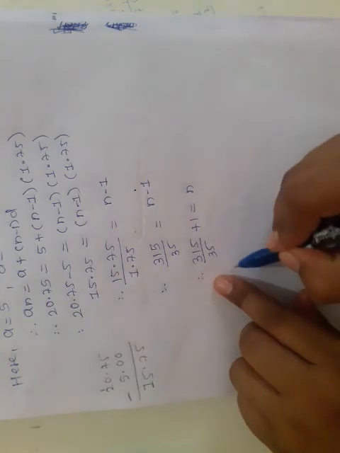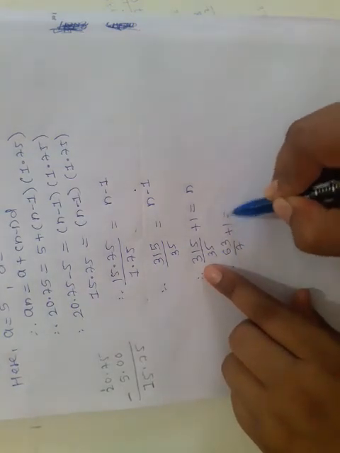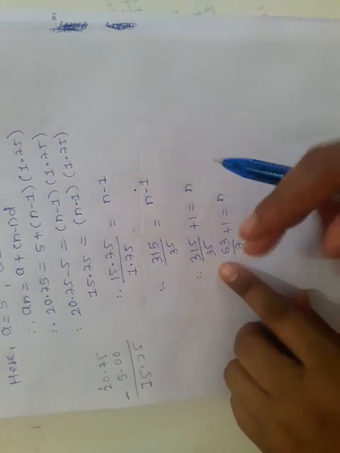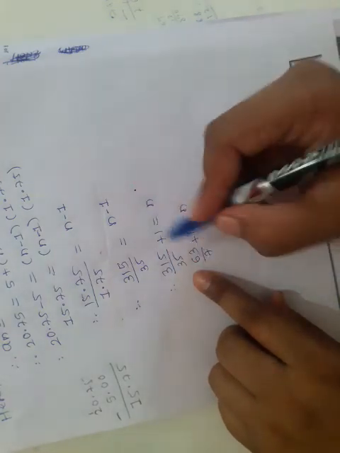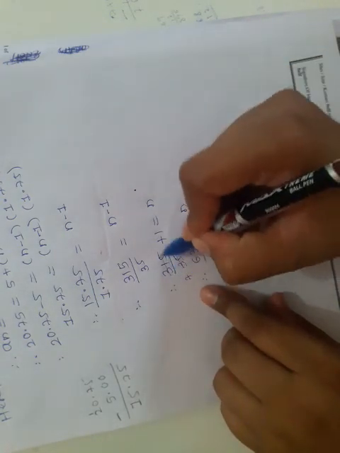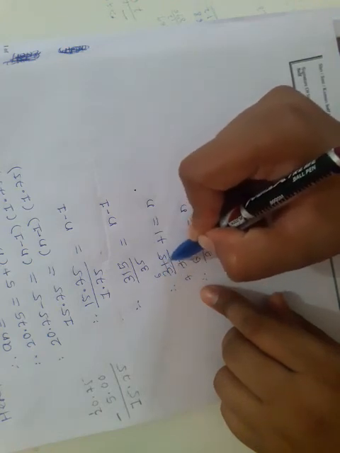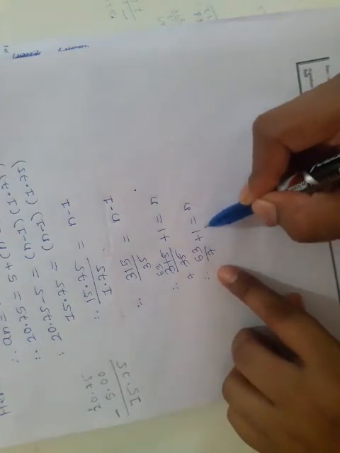After simplifying we get 63 upon 7 plus 1 is equal to n. Check if it is divisible by 7: 5 sevens are 35 and 5 sixes are 30, 15 is remaining and 5 threes are 15. So 63 upon 7 plus 1 is equal to n, the simplified form of 315 upon 35.